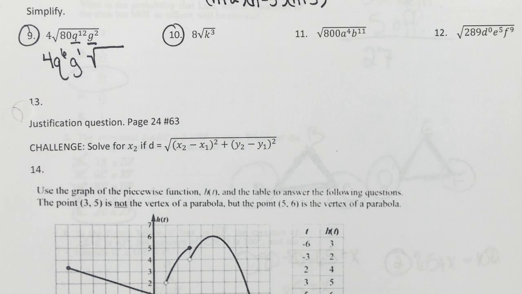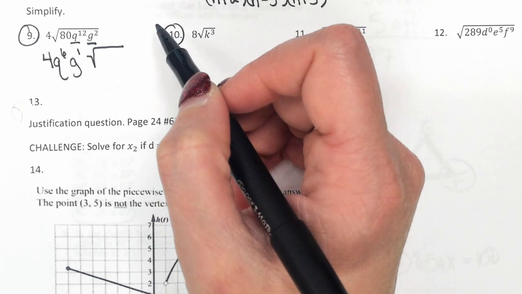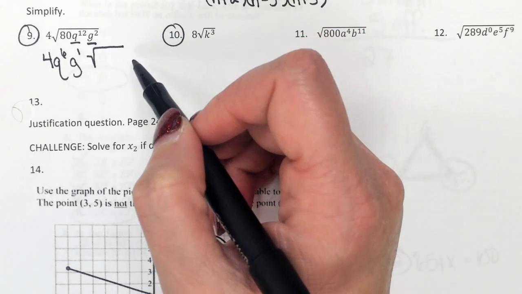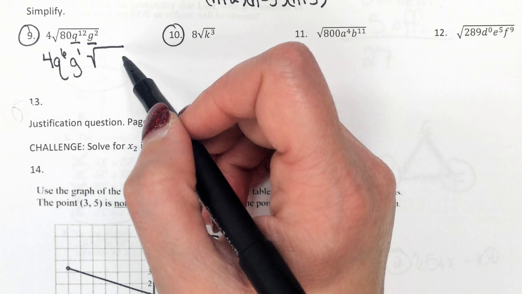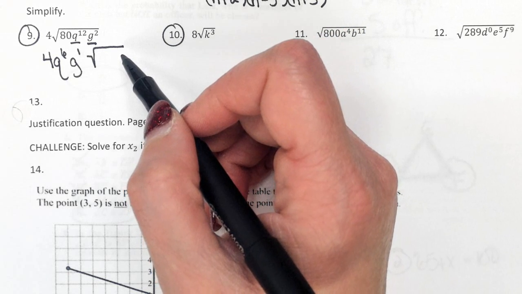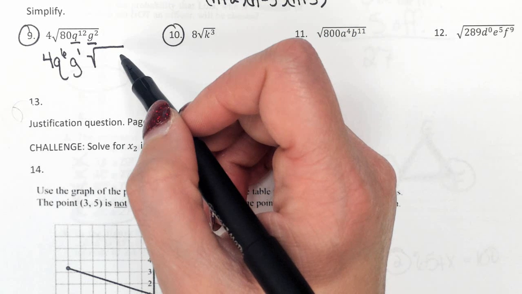And then how can I break up 80 so that I can take something out from that? No, bigger than 4. What's the biggest perfect square that goes into 80? 10's not a perfect square, right?